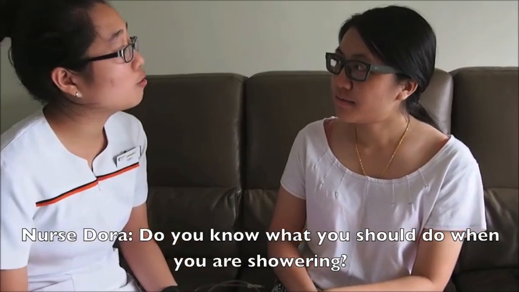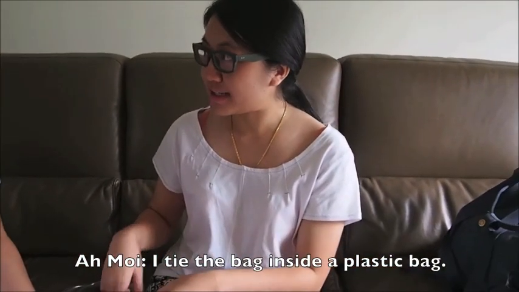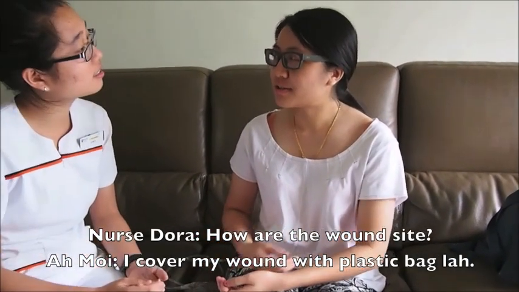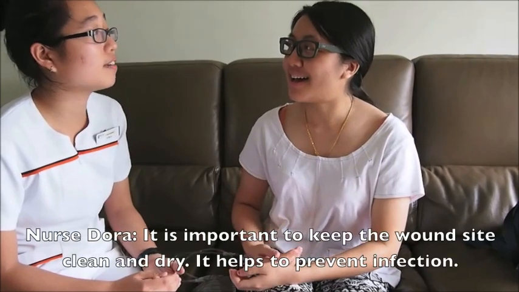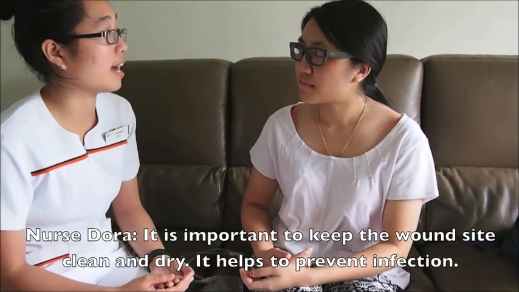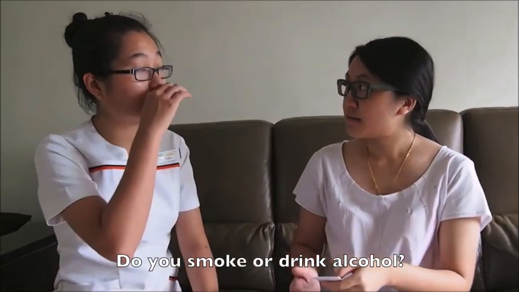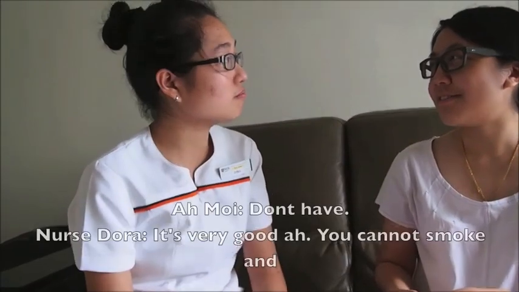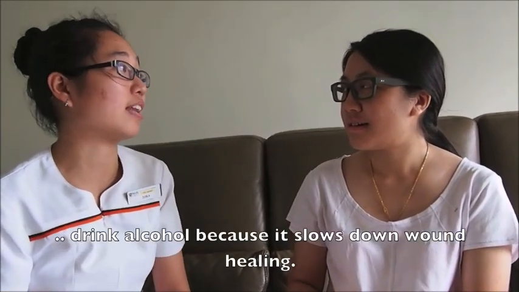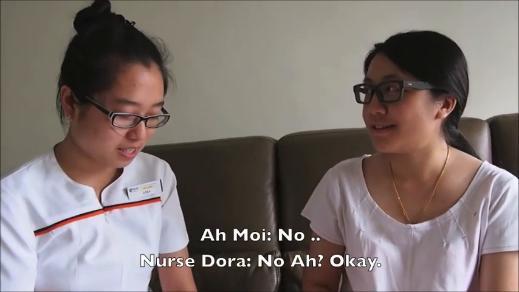By the way, do you know what you should do when you're showering? I tie the bag inside a plastic bag. How about the wound site? Also cover with the plastic bag. It's very important to keep the wound site clean and dry. It's also to prevent infection. By the way, do you smoke or drink alcohol? Don't have. That's very good. You cannot smoke and drink alcohol because it can decrease wound healing.